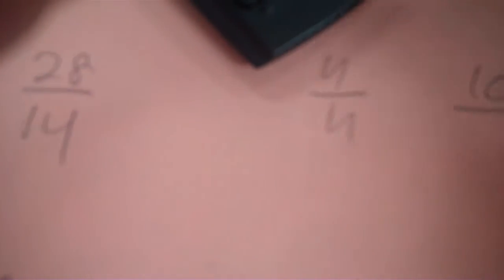Okay, so I got 4 and 10. Okay, so we'll try 4 first. 4 divided by 4 is 1. Now 10 divided by 4, decimal. Okay, so we can't do that. Now do 2. Okay, so 2, 2. 4 divided by 2 is 2. 10 divided by 2 is 5. Okay, so 2 it is. So 2x is the GCF.